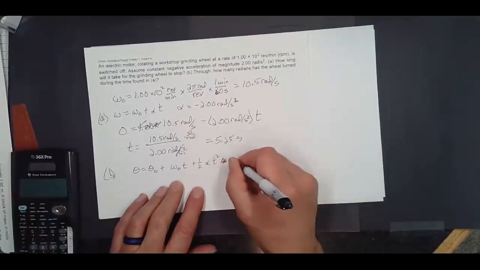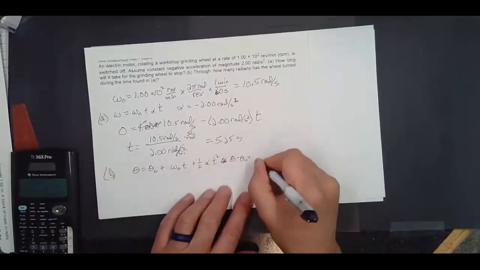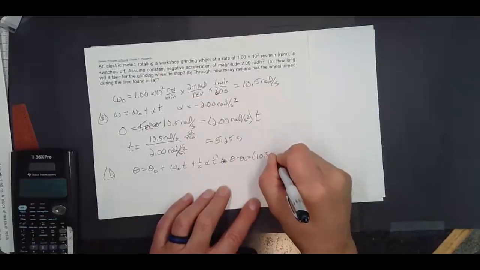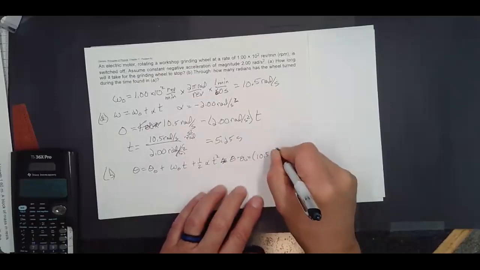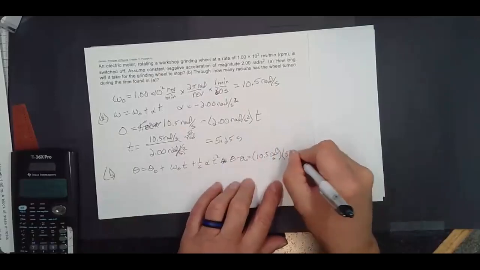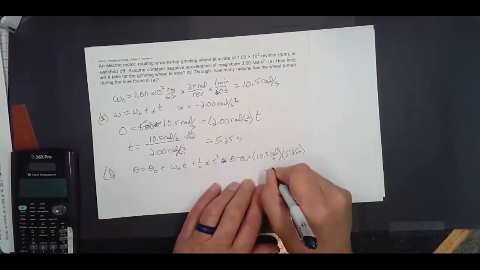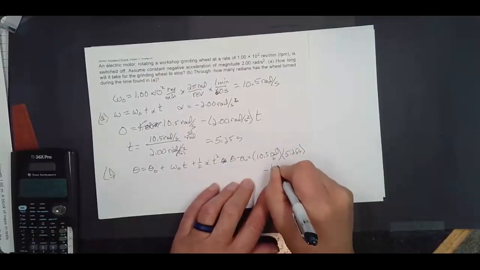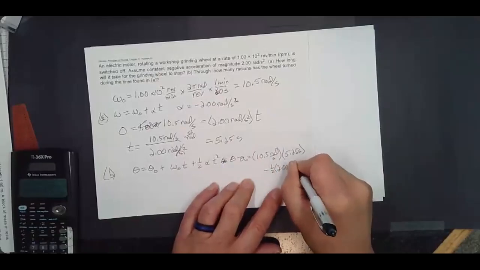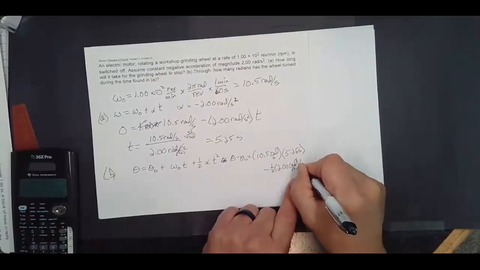I'll just write the numbers down, but then I'll show you what else we might do. Theta minus theta naught will equal omega naught, which was 10.5 radians per second times t, 5.25 seconds, minus 1/2 times 2.00 radians per second squared times that time squared.